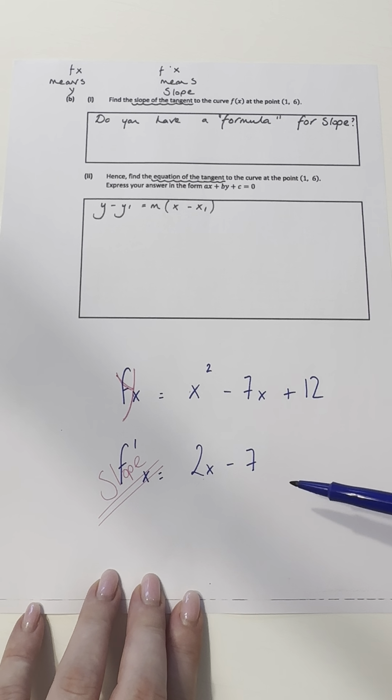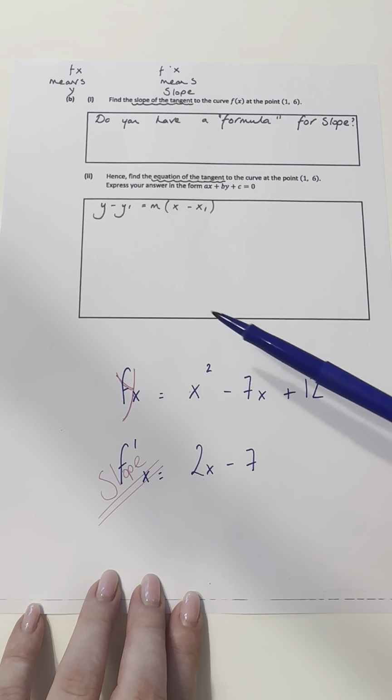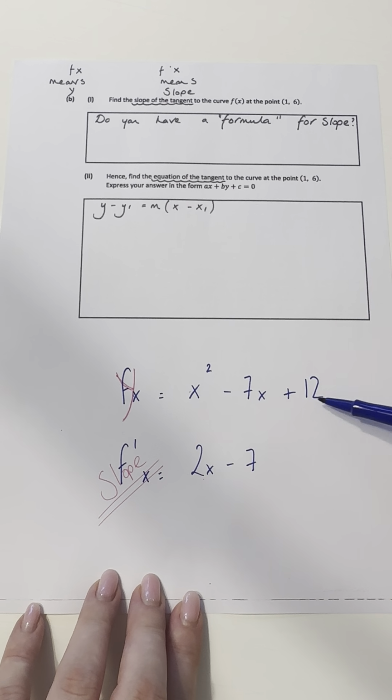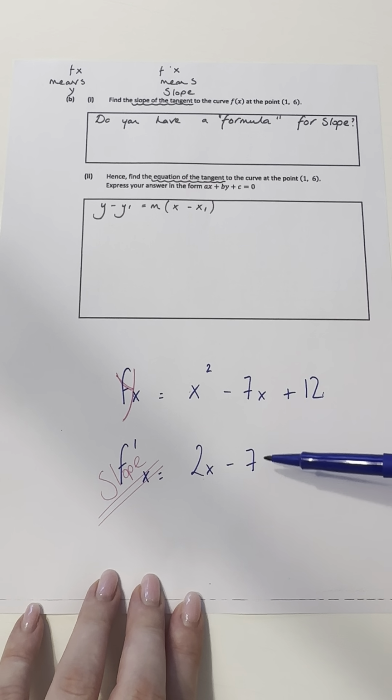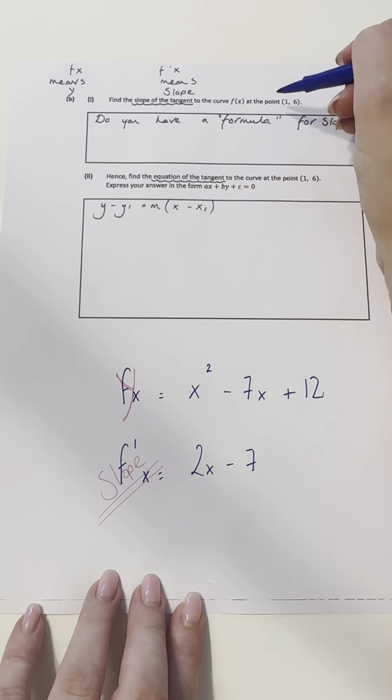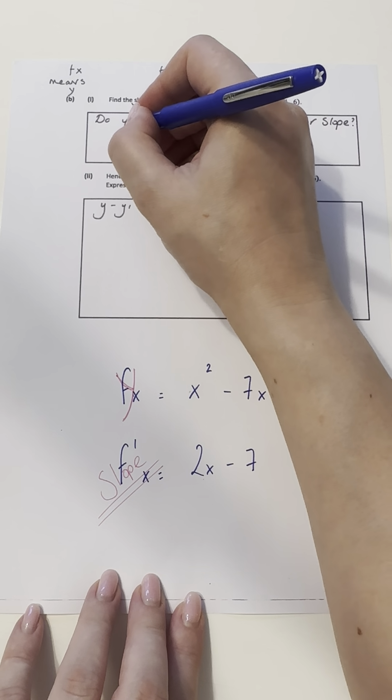They're functions. But you could kind of think in your head, if I wanted y at any point, this would be a formula for y. And if I wanted the slope at any point, this would be the formula for the slope, if you wanted to change the language to make it easier for you. So they want you to find the slope of the tangent at the point 1, 6.